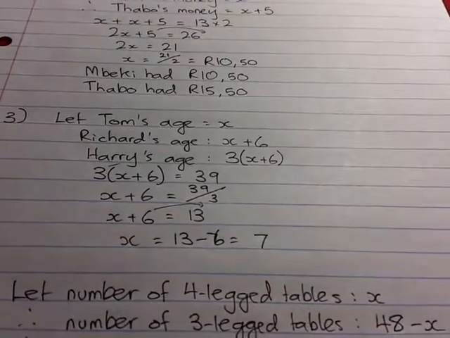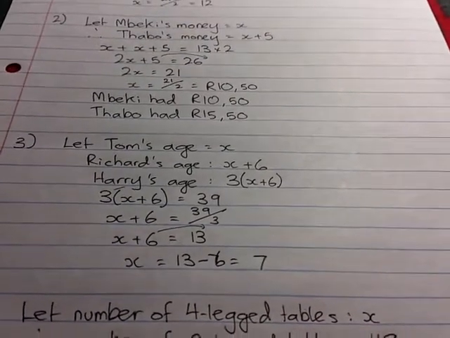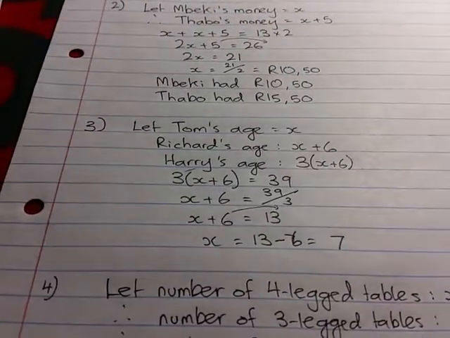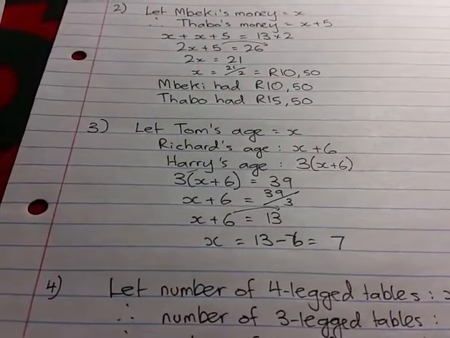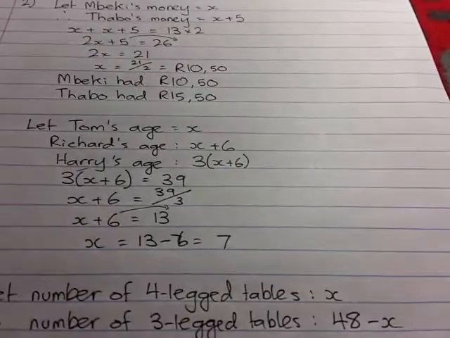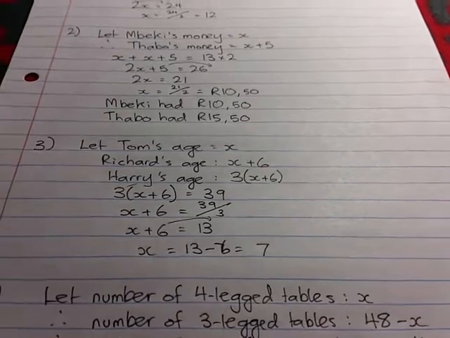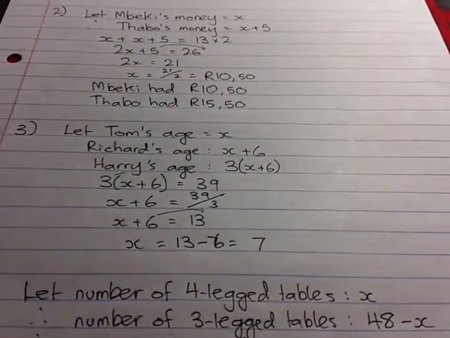Okay, so since I'm letting the number of 4-legged tables equal X, that means the number of 3-legged tables, since there are 48 tables in total, will be 48 minus X. Since I would add those two up to get 48.